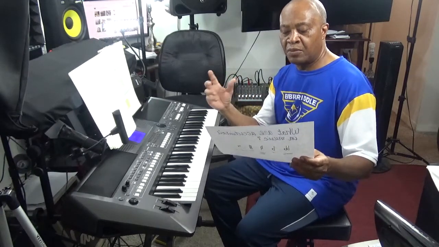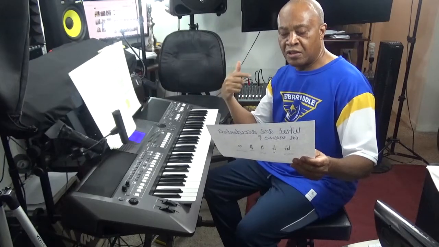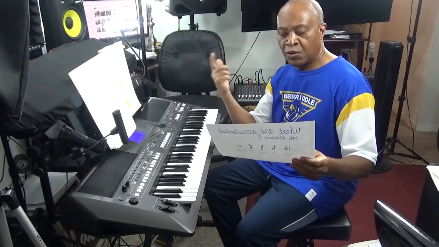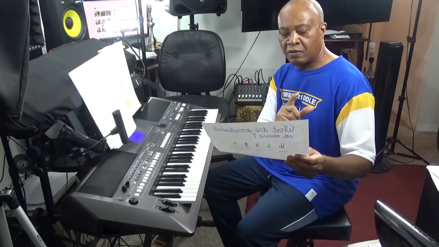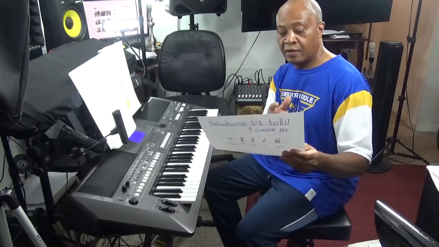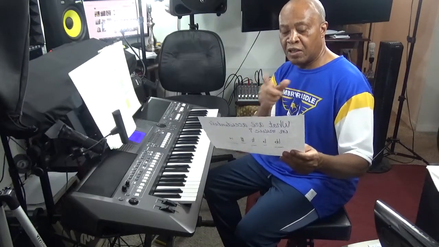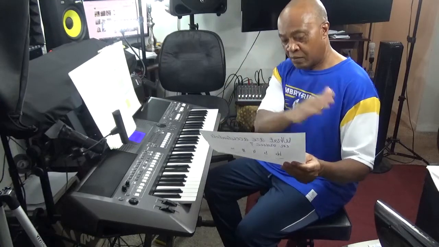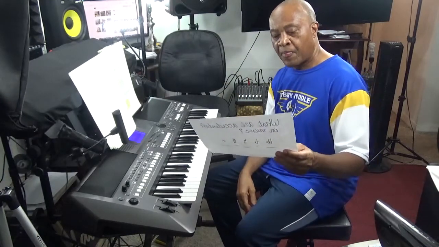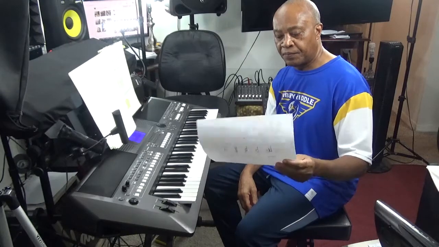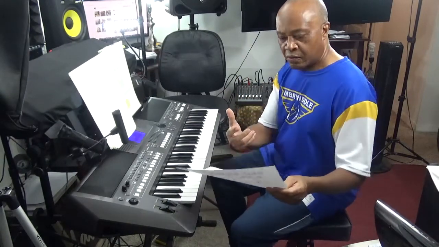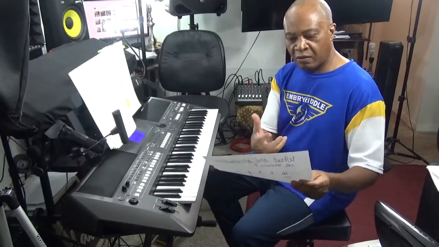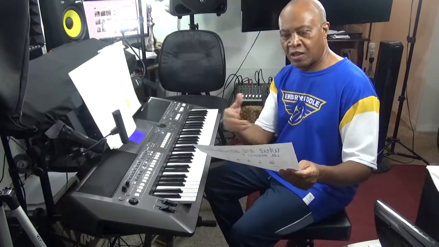A double sharp returns the note to its natural state, same as a double flat returns the note to its natural state, down. So in a sense, we can call those symbols accidentals.